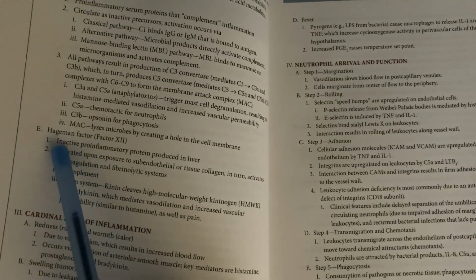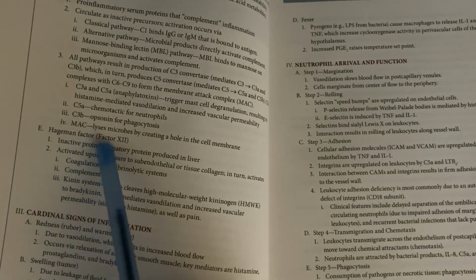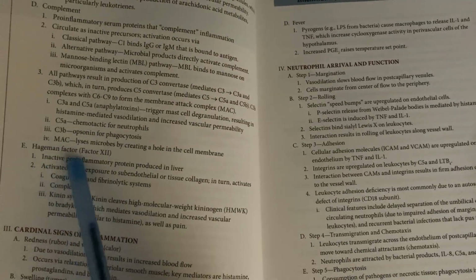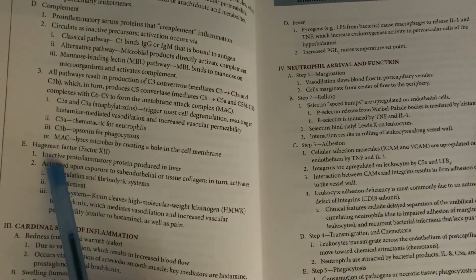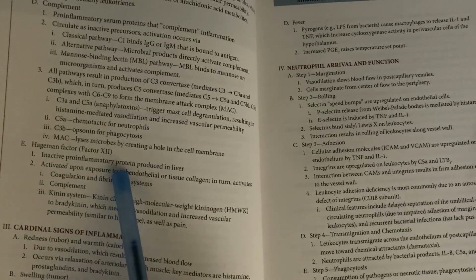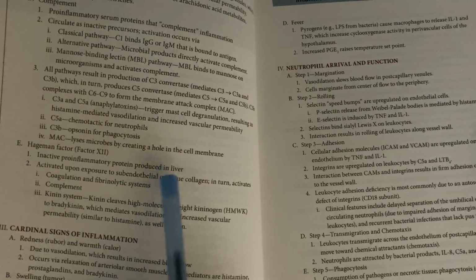And then we have the Hageman factor, or factor 12. So the Hageman factor is an inactive pro-inflammatory protein that is produced in the liver.